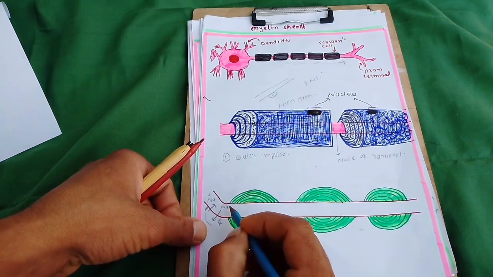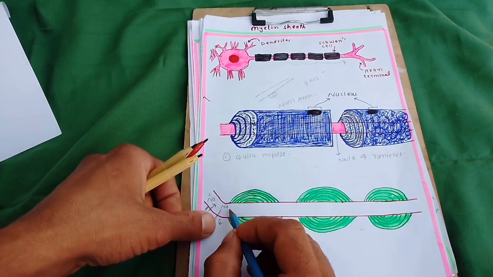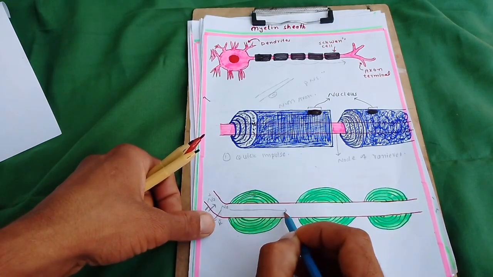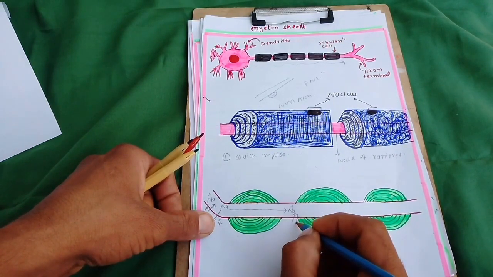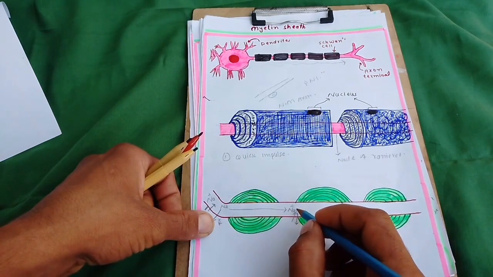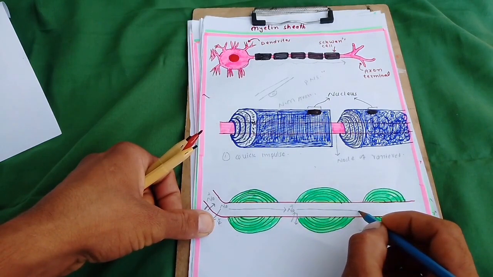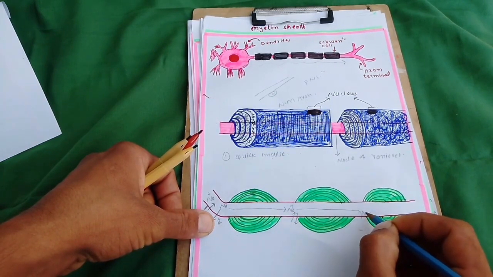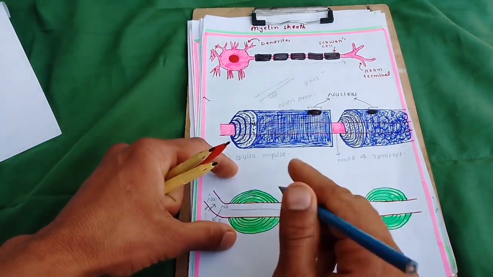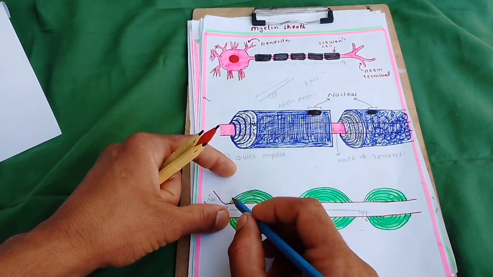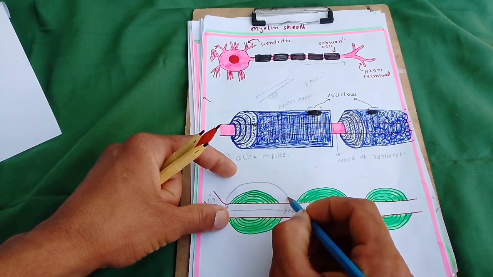These are the sodium. Then this sodium comes to this point and starts depolarization. So here the sodium starts inward, potassium starts outward. When sodium goes inward, this sodium comes to this point and starts depolarization. Sodium starts inward, potassium starts going outward. So in the myelinated neuron, the action potential, the impulse, moves in the forward direction in the form of jumping.